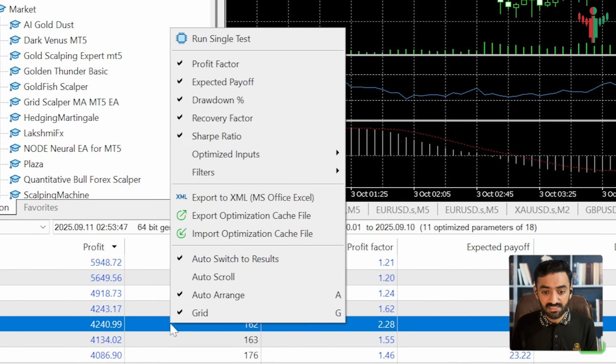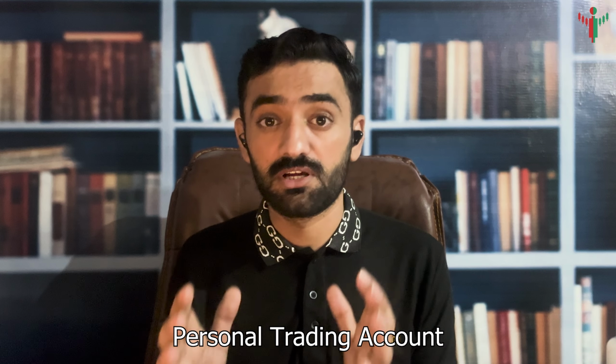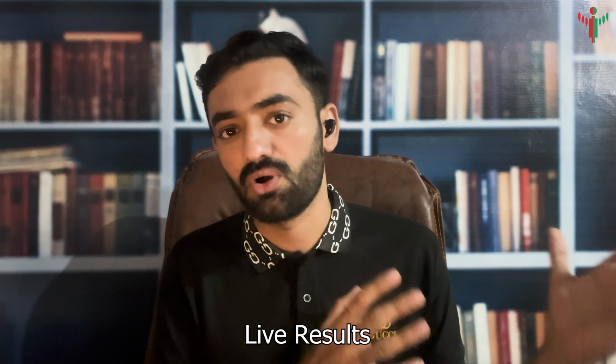I will use this set file for my personal trading account, and soon I will publish the live results of these settings on my website. You can check on tradingbotlab.com under the live results page.